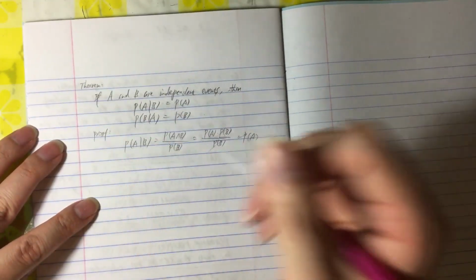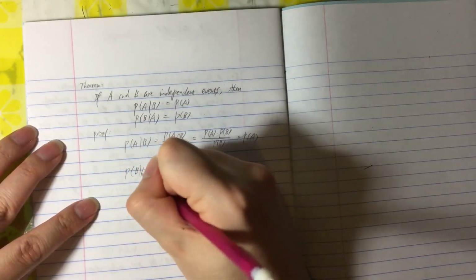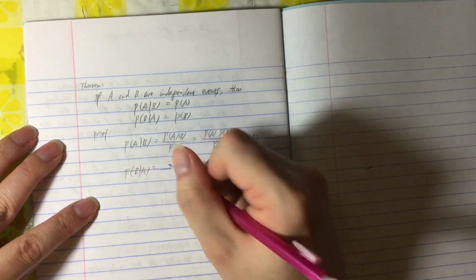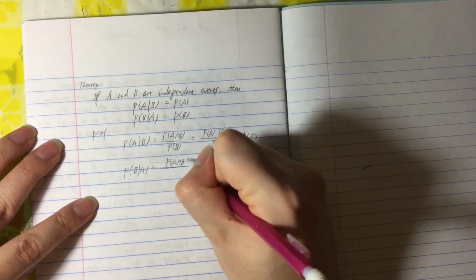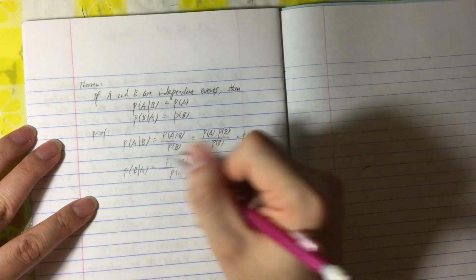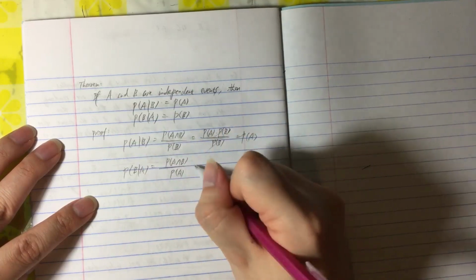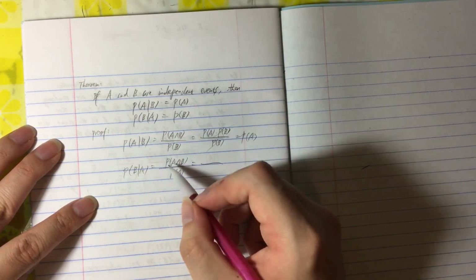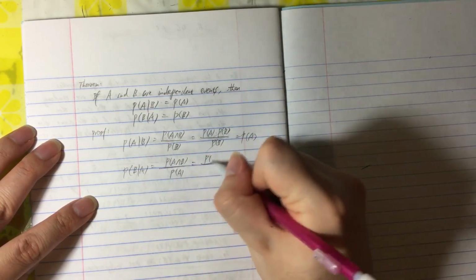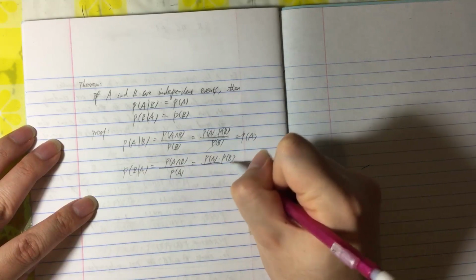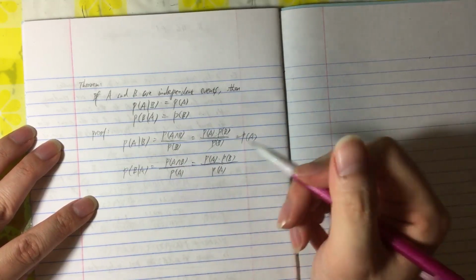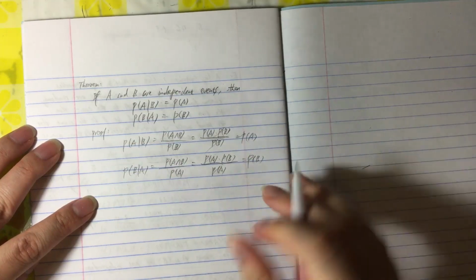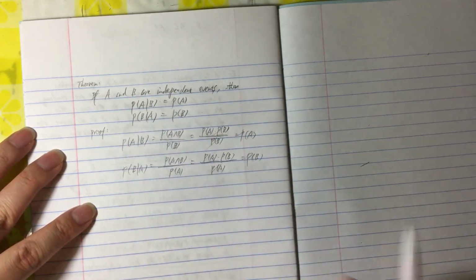Similarly, for the second equation, probability of B given A, if we use the definition of conditional probability, that can be rewritten as probability of A intersection B over probability of A. The denominator is always the condition. Then, since A and B are independent events, probability of A intersection B can be rewritten as probability of A times probability of B, over probability of A. Cancel probability of A from top and bottom. We have probability of B. So that's a proof of this theorem.